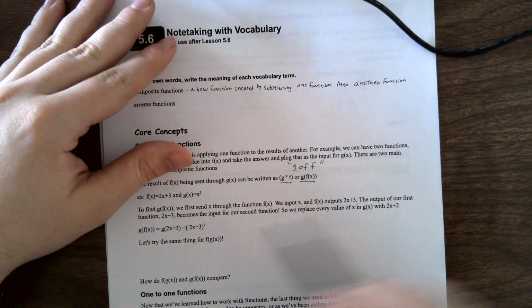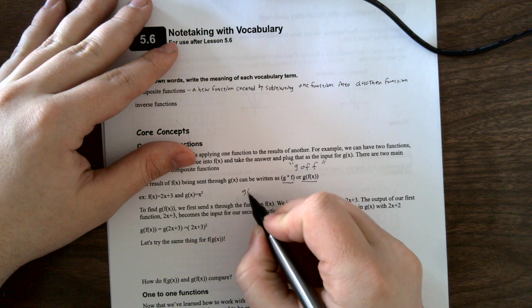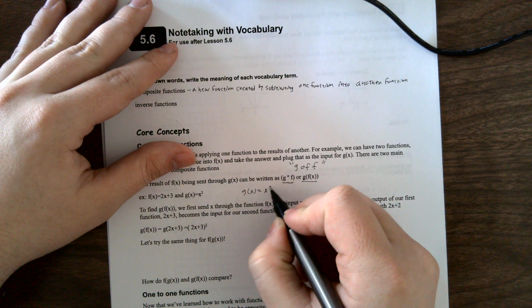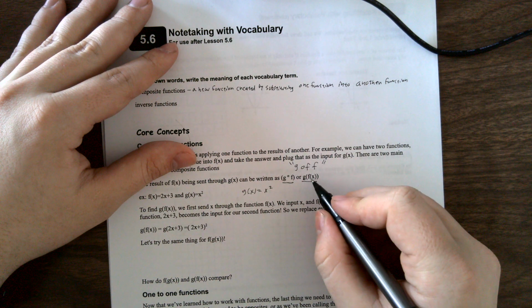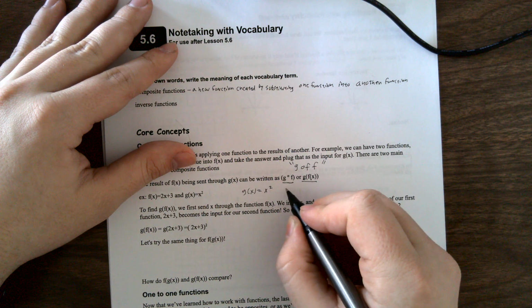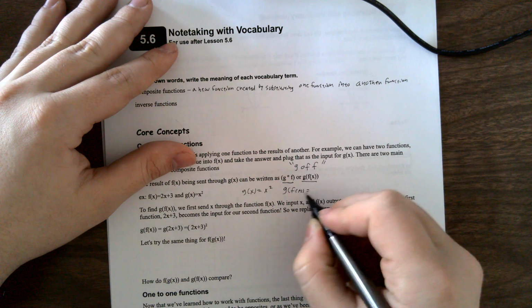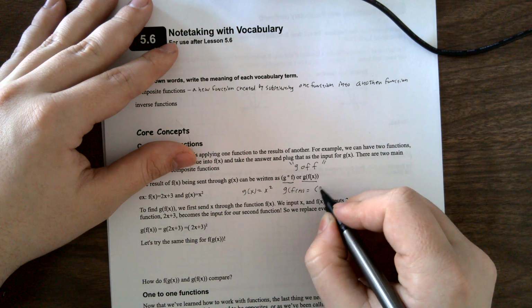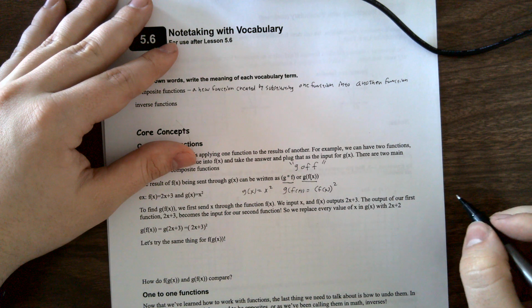So we start off with, we'll say, g of x is equal to x squared. Instead of writing x, we're now going to write f of x. So g of f of x is equal to, instead of writing x, we write our f of x in parentheses squared.